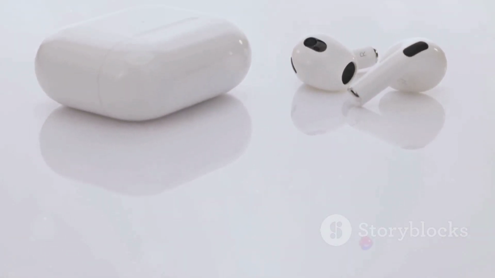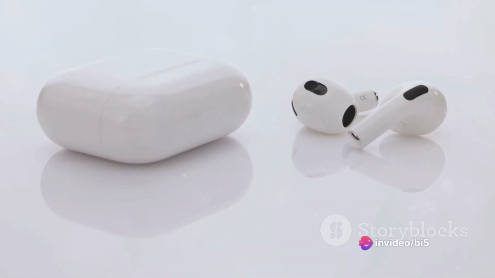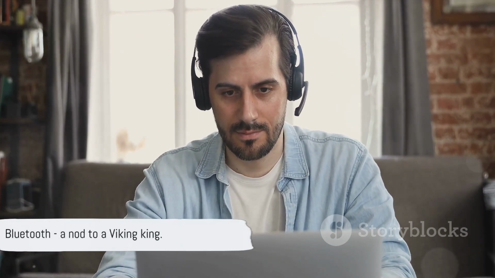It's a unifying force in an increasingly wireless world, a testament to the vision of its inventors, and a tribute to a Viking king who knew a thing or two about bringing things together. So Bluetooth isn't just a tech term, it's a nod to a Viking king. Bet you didn't see that coming.